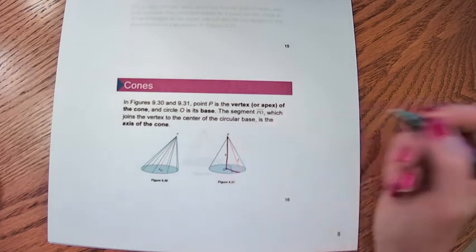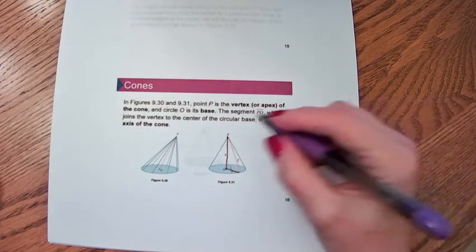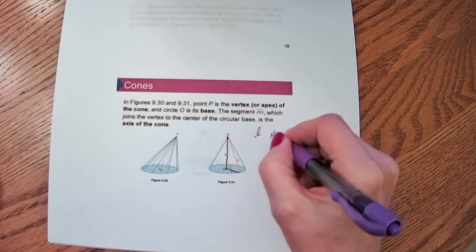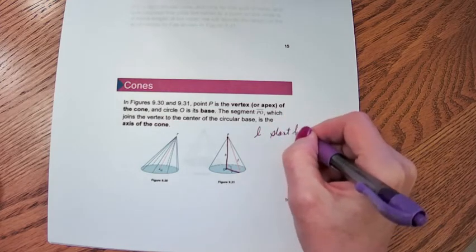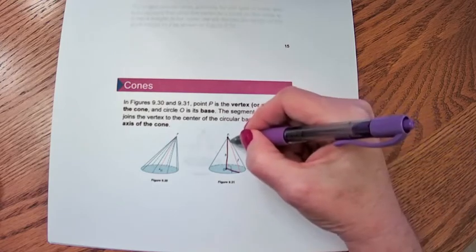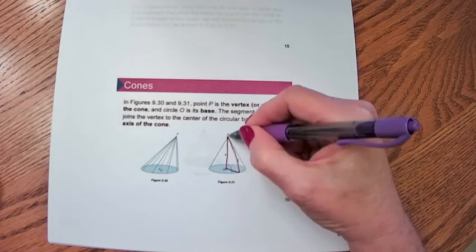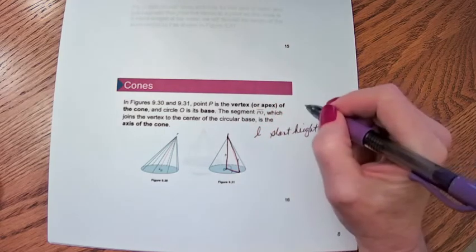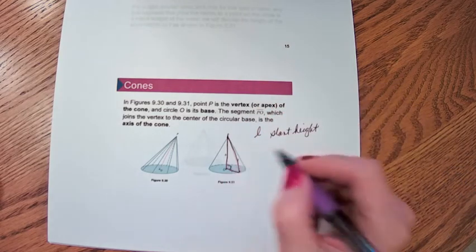We know that we have a radius of a circle, and just like with the pyramid, we have a slant height. The slant height is the segment from the vertex to the edge. And this does make a triangle.